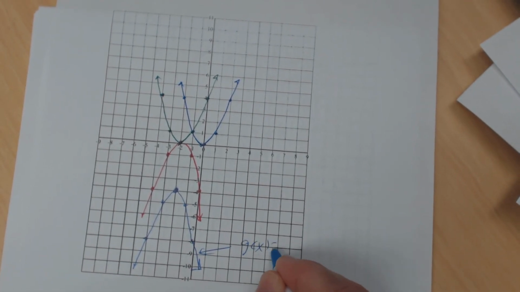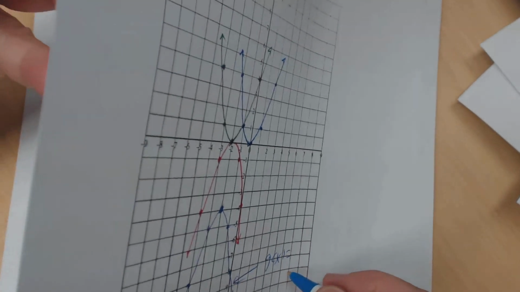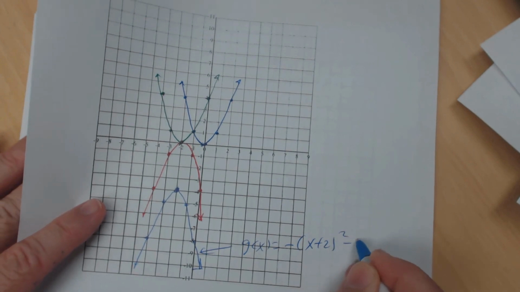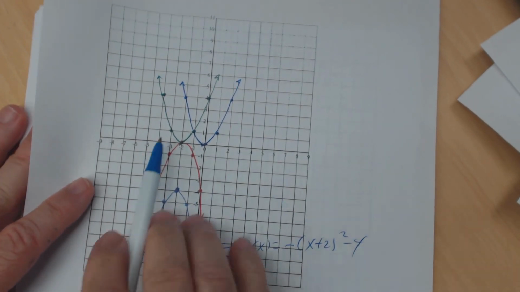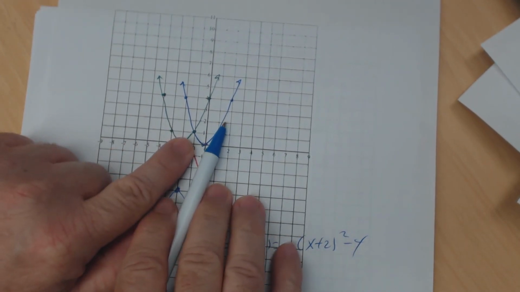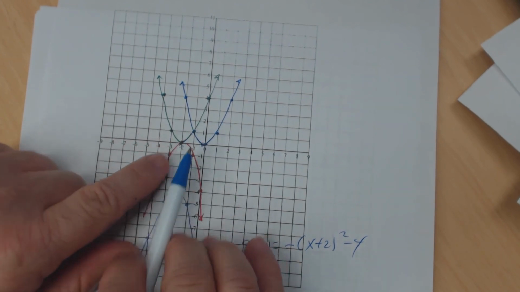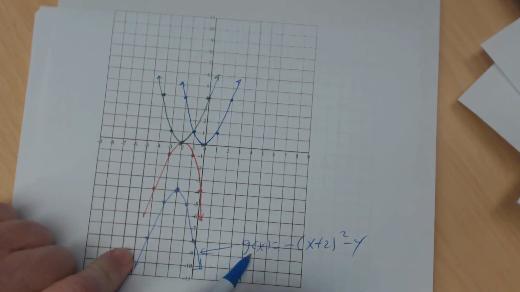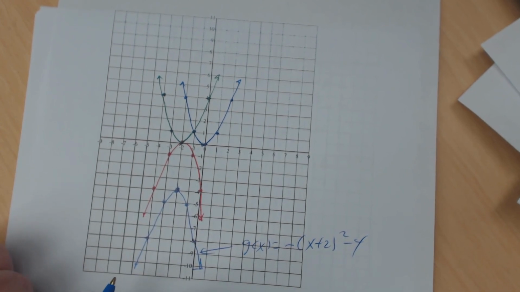So this is g of x, which equals negative (x plus 2) squared minus 4. That's it. But that's all you're going to show. You're going to show the parent function, then you're going to do the first transformation, then the second transformation, and then the last transformation. The last transformation is your graph. So that's how you're going to graph these.